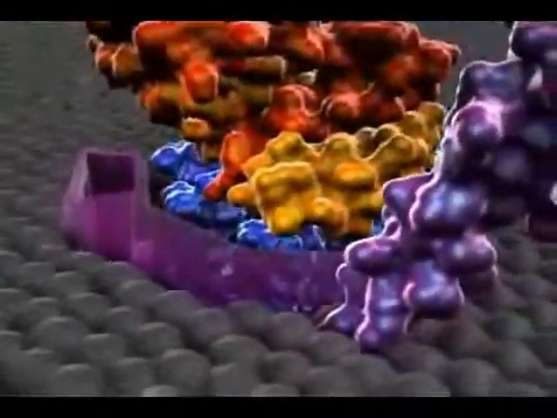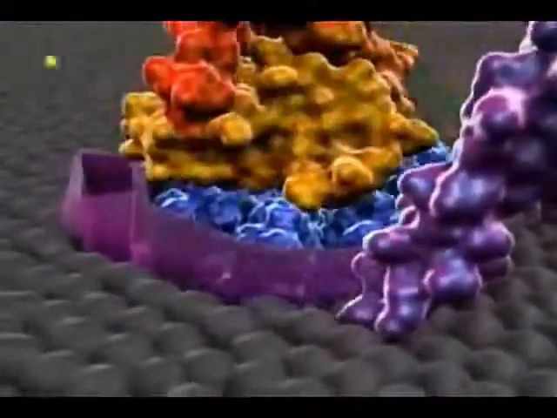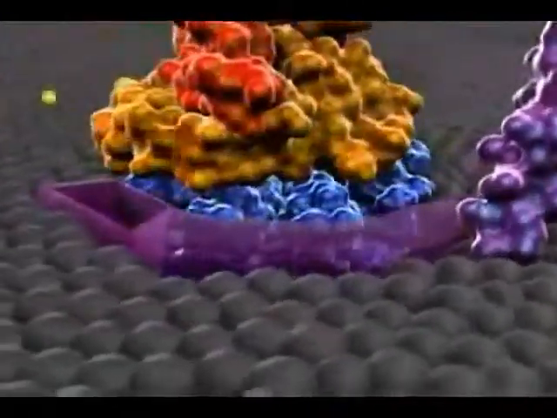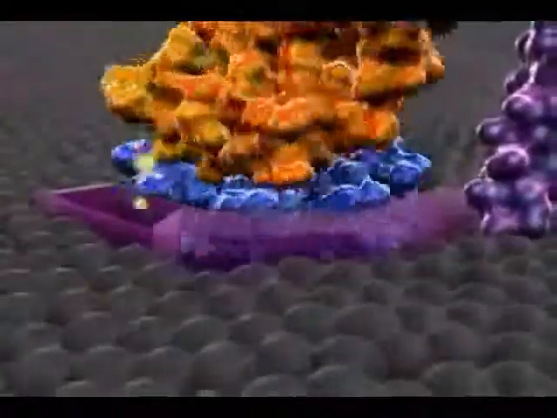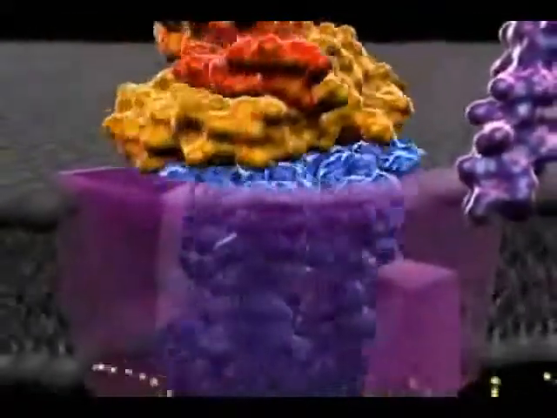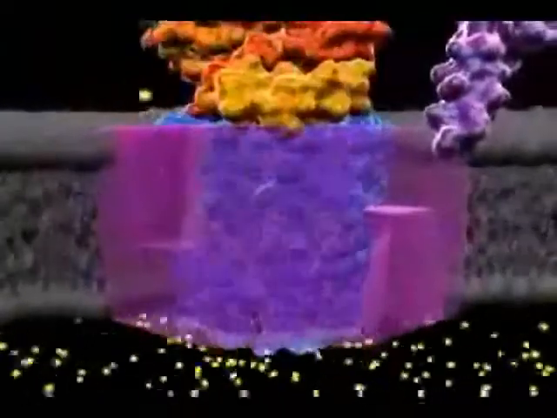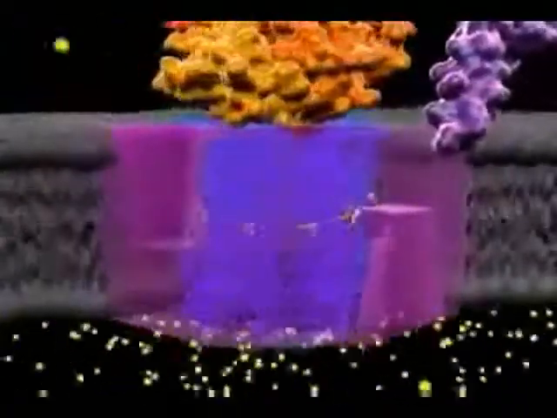There are 2 other key players in the function of the F0 domain, the membrane, shown in gray, and protons, shown in yellow. On this side of the membrane, protons are relatively scarce, in stark contrast to the intermembrane space where they are abundant. As we'll see shortly, this electrochemical proton gradient across the membrane provides the energy for ATP synthesis.